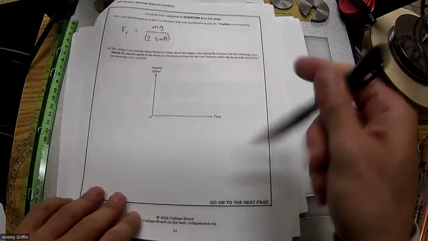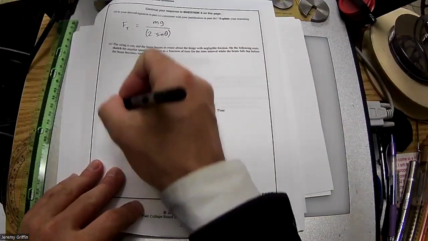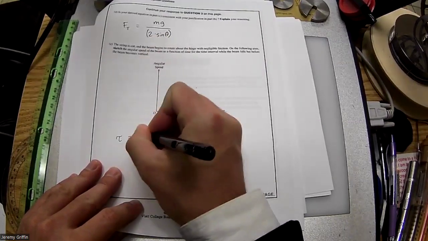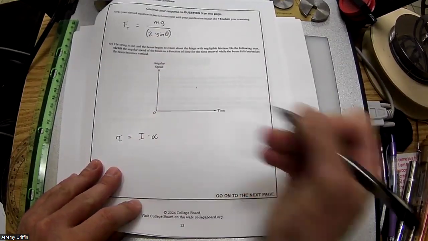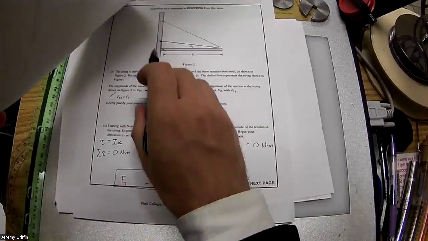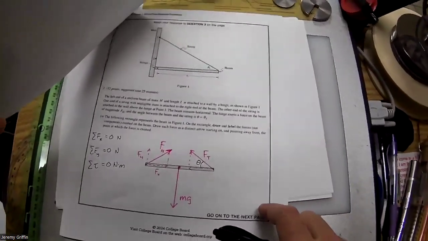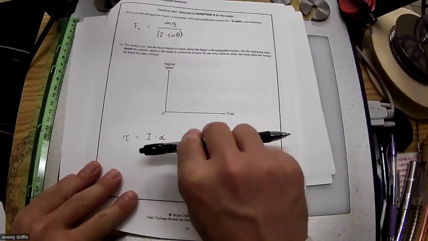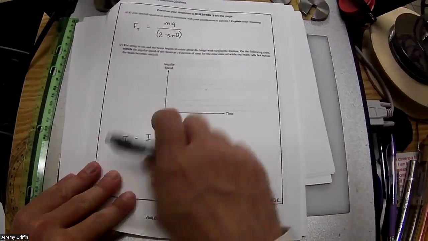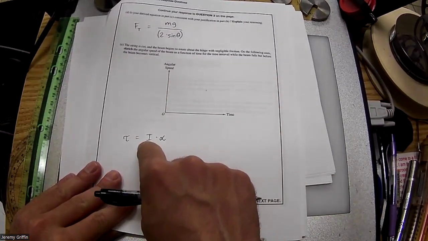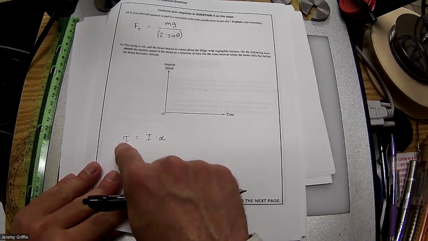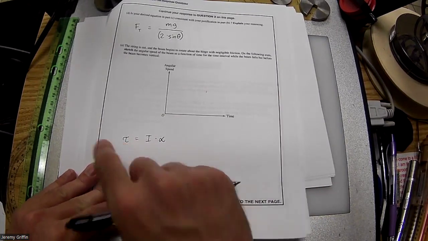Here's what I'm going to use to guide my thinking: I know that torque is equal to I times alpha. Relative to this hinge point, they call this a bar or beam, let me try and keep using beam. This beam has a constant rotational inertia about that hinge point, so that's not changing. Now, interestingly, the torque is changing. Here's why.